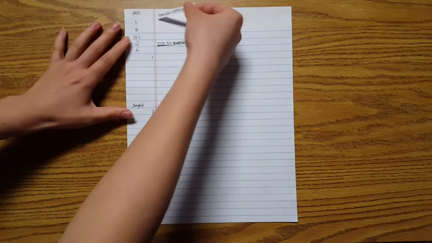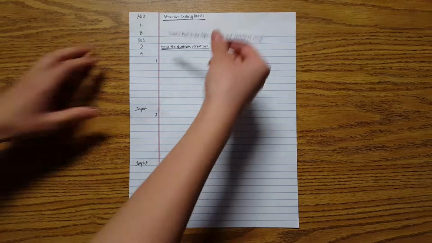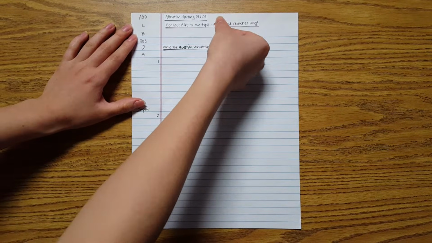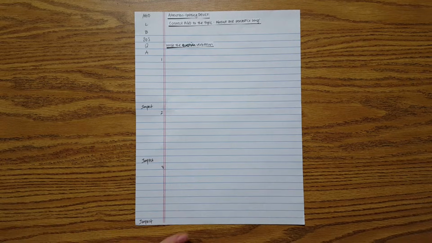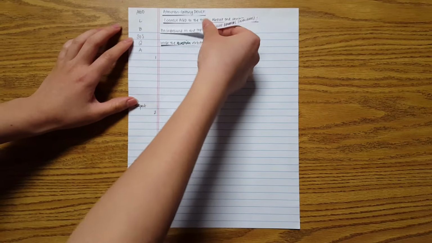Then, you'll want to fill out the other parts of the introduction. The AGD is the attention-getting device, a short joke or story to get people interested in your topic. The link is next. It will connect the AGD with the next part of your intro, which is the background. The background is exactly what it sounds like, a little bit of background on your topic.